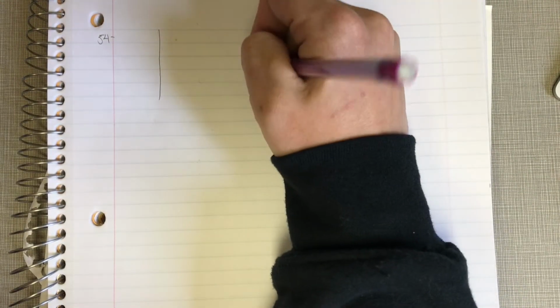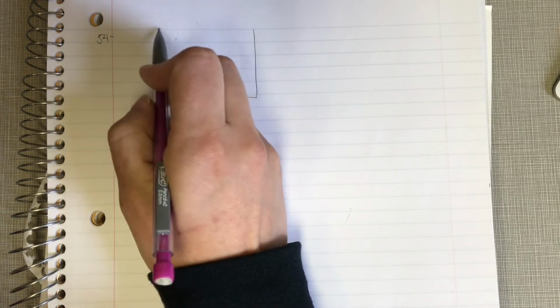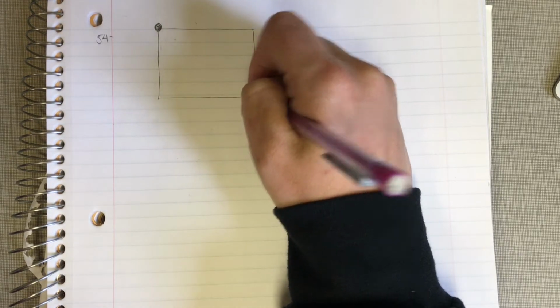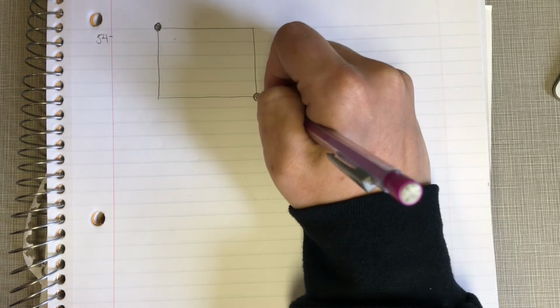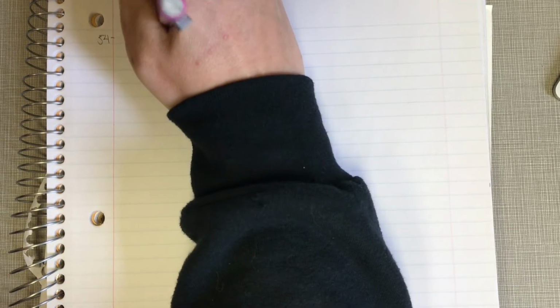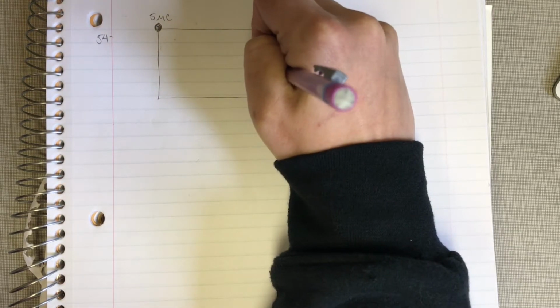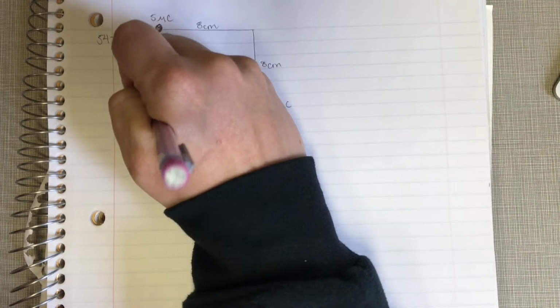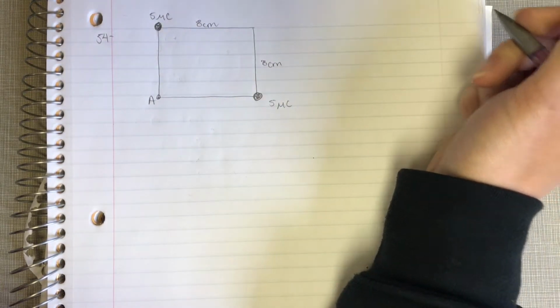54. Identical charges Q equals 5 microcoulombs are placed at opposite corners of a square that has sides of length 8 centimeters. So we've got a square, this beautiful square. That's a really ugly square, actually. We got a charge here. We got a charge here. They are 5 microcoulombs each. And the lengths of my square sides are 8 centimeters. Point A is at one of the empty corners. So this is point A. And point B is at the center.